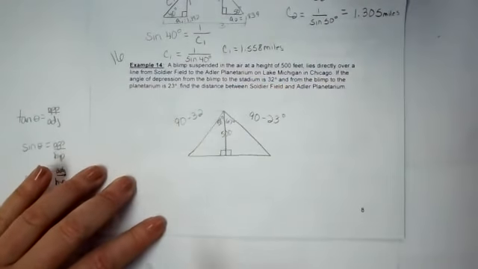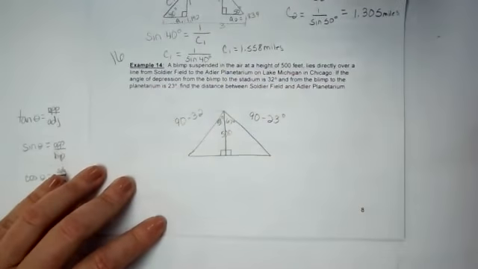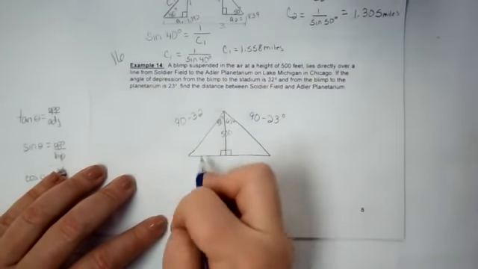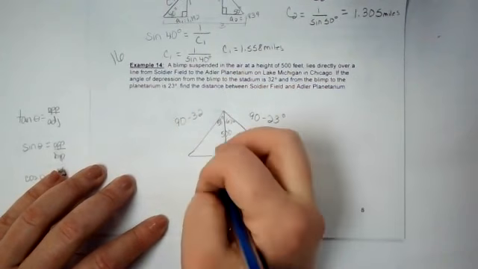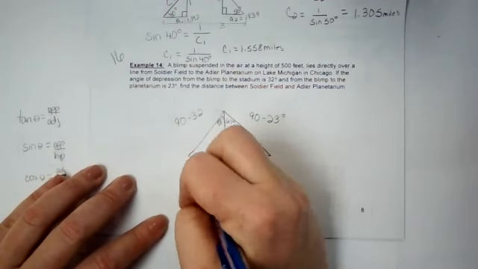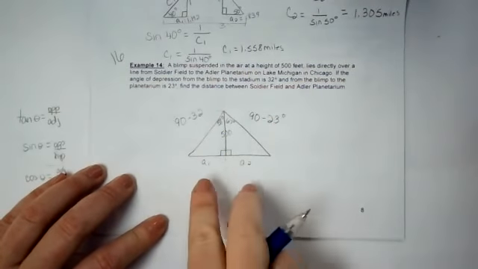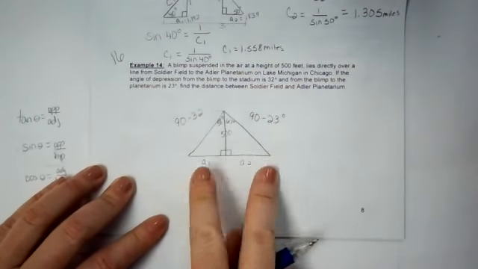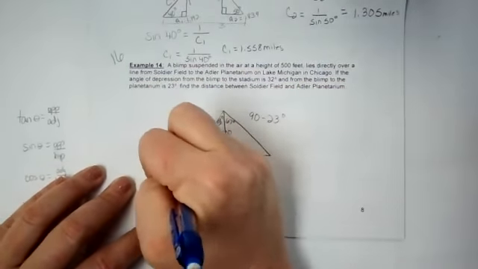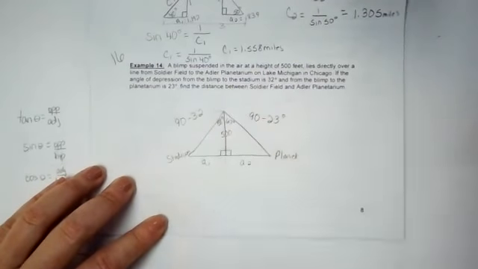And now we have two angles and one side of a triangle. What we want is this total distance. So if I find this distance, which would be A1, and this distance, which is A2, I can add them together to find the distance from the stadium to the planetarium.